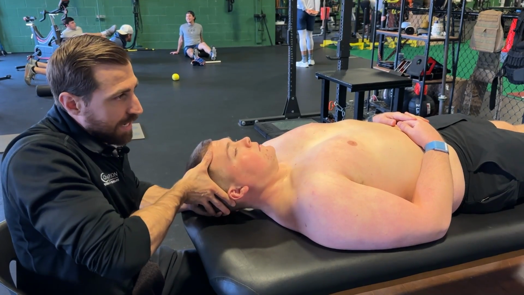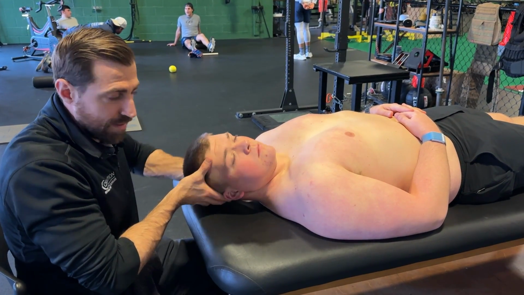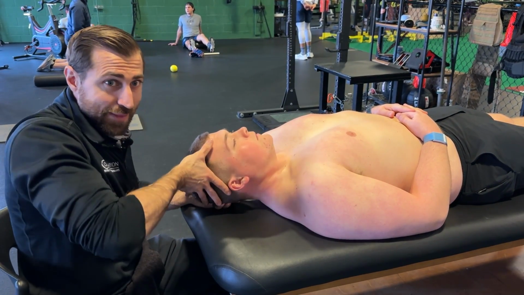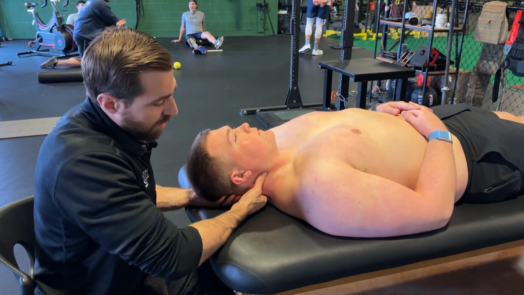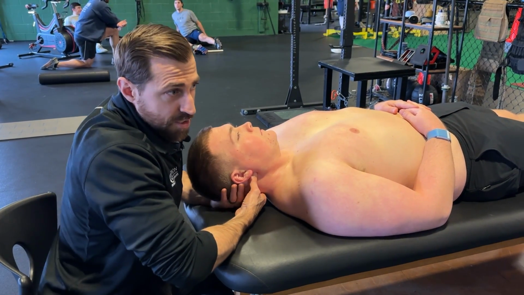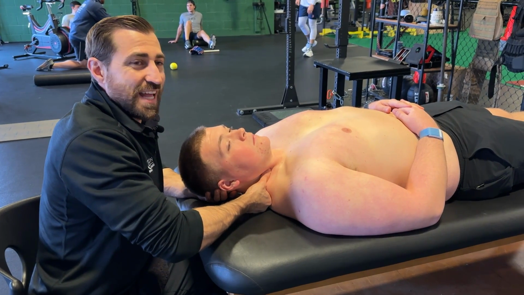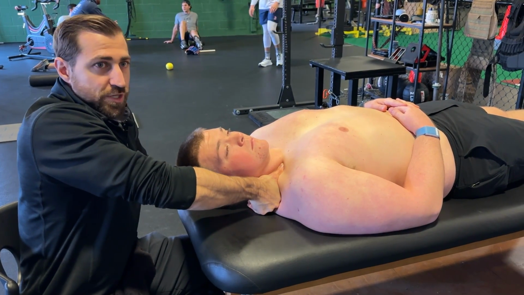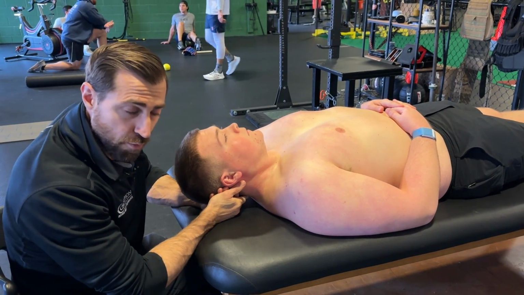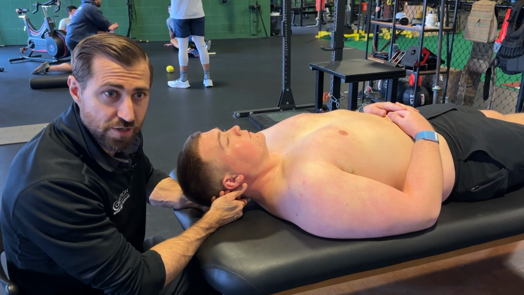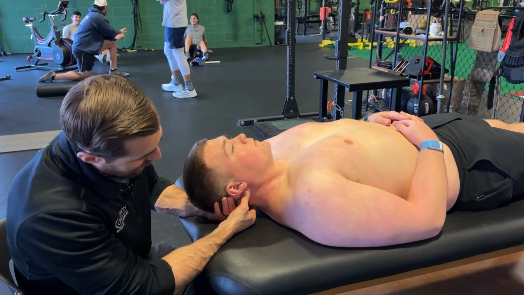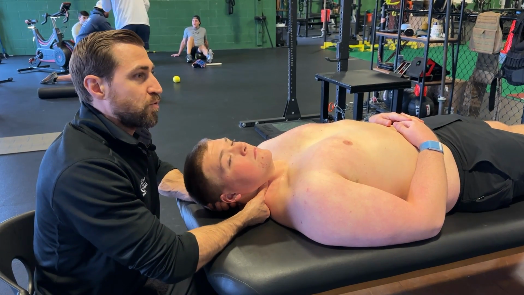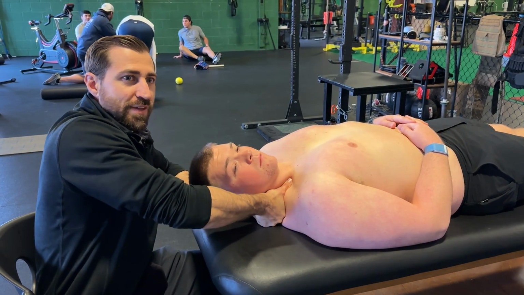And if I rotate towards the involved side with this SCM, I'm lengthening it, right? So relax your head as best you can, Mike. From here, I'm going to start at the top of the SCM, rotate the head, and slide down the SCM towards the sternum. Do keep in mind, again, you're working with patients in front of the neck, so make sure you go easy at first, and over the course of time, you can apply a little more pressure. So again, starting right here, applying my pressure, rotating towards the side, and working down the SCM.